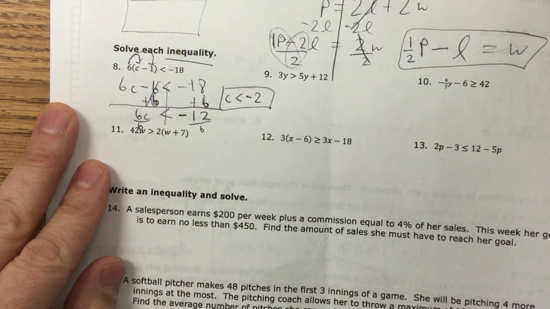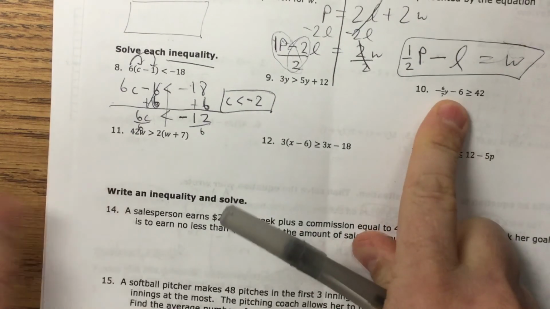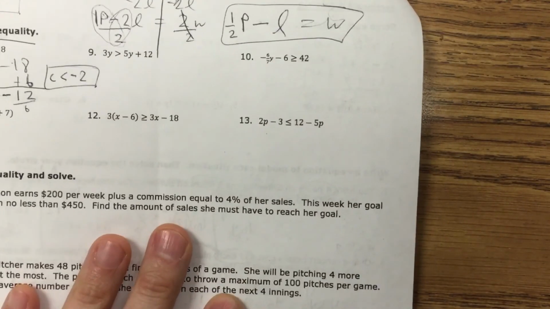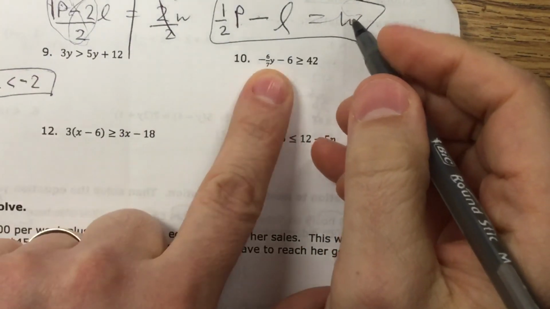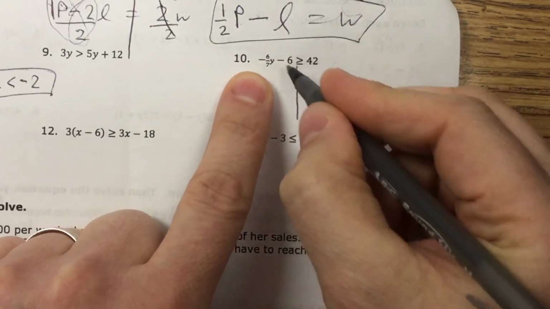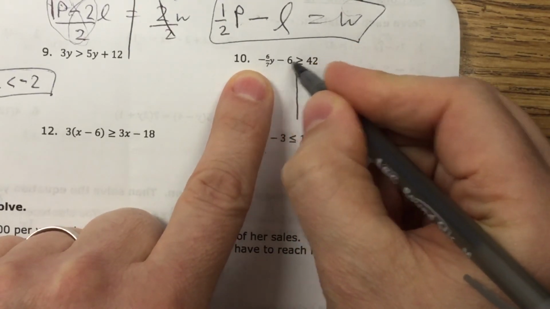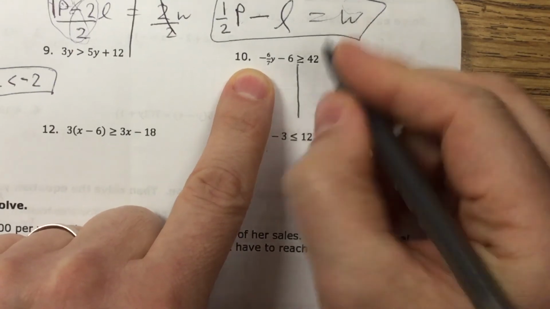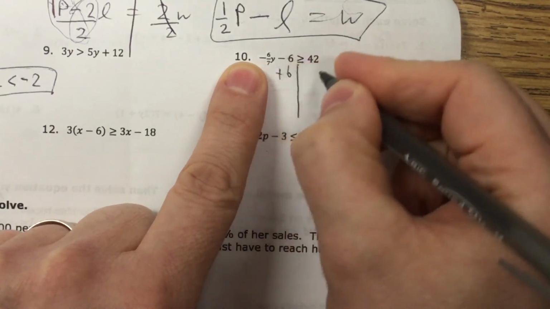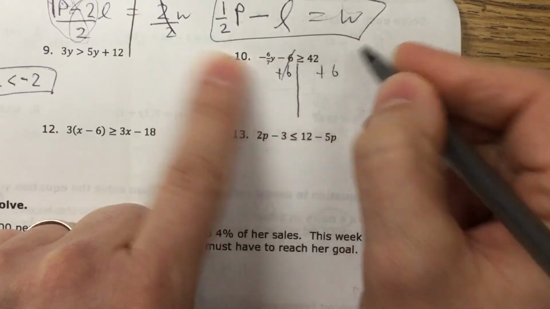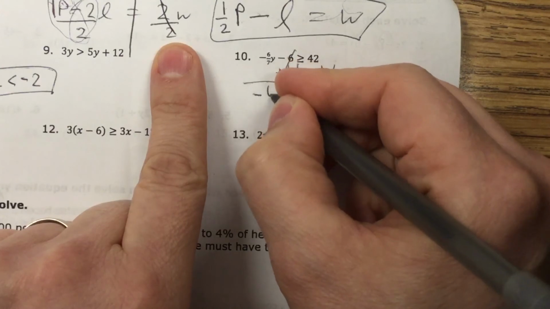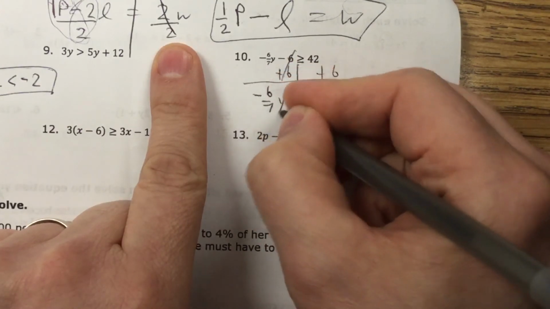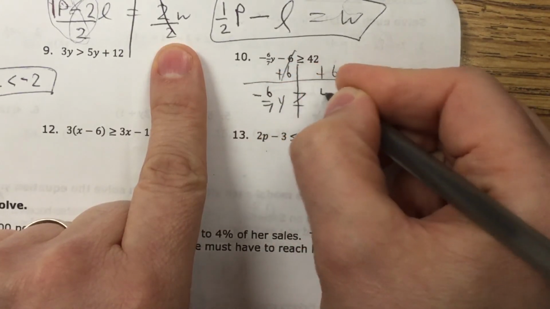Let's do this one with the fraction, since that just looks like the hardest other one we have on here. So I need to solve for y this time. I have negative 6/7 y minus 6 is greater than or equal to 42. Opposite of subtracting 6 is adding 6. 42 plus 6 is 48. So I get negative 6/7 y is greater than or equal to 48.